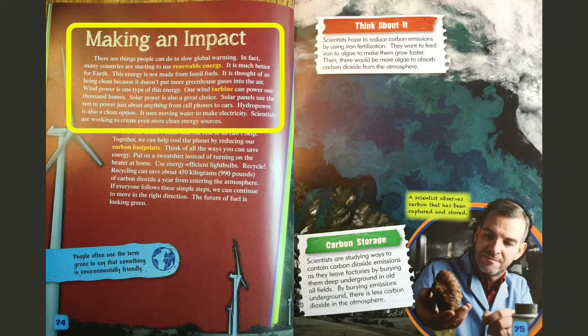One wind turbine can power 1,000 homes. Solar power is also a great choice. Solar panels use the sun to power just about anything from cell phones to cars. Hydropower is also a clean option. It uses moving water to make electricity. Scientists are working to create even more clean energy sources.